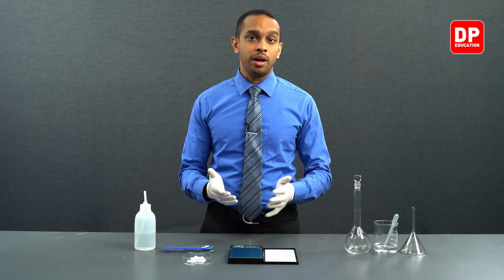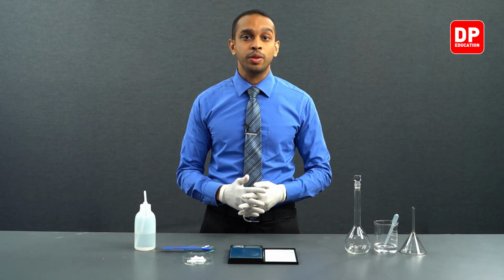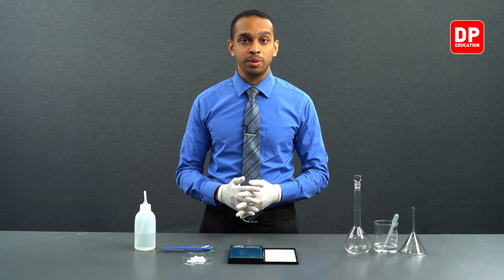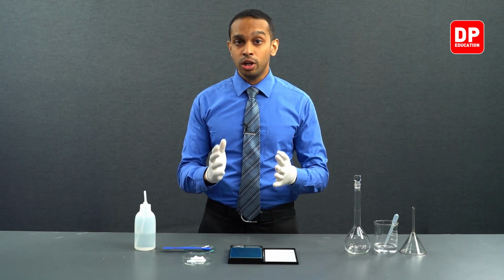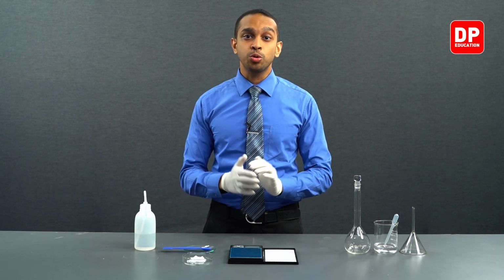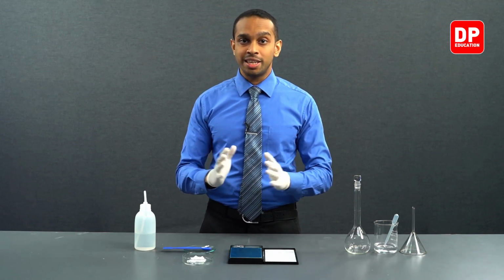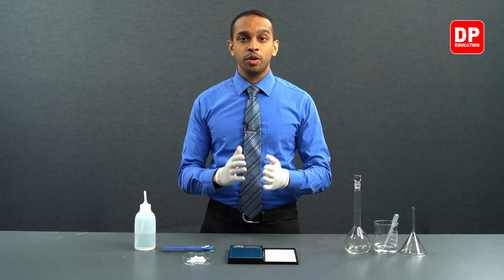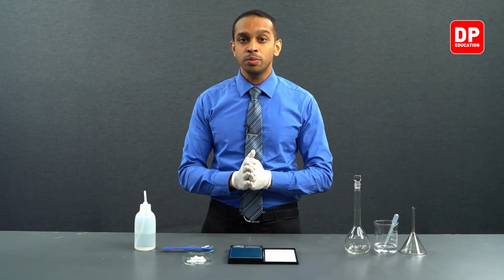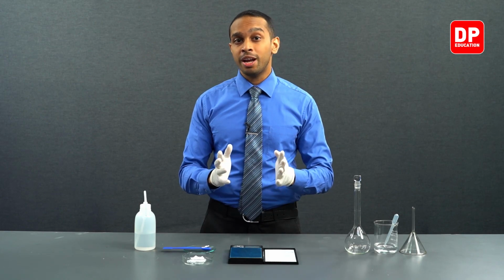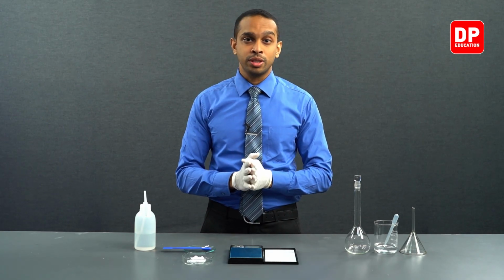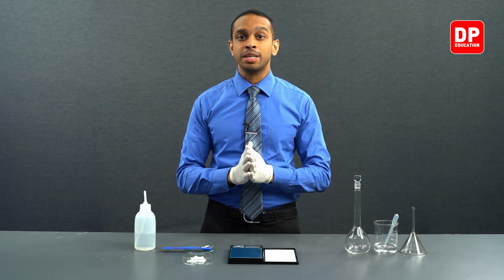We need to prepare a potassium oxalate solution with a concentration of 0.05 moles per decimeter cubed, and the volume of the solution that we are preparing is 250 cubic centimeters. So we know concentration is equal to number of moles divided by the volume. Using that equation, we can find out the number of moles of potassium oxalate that we will be needing for this practical.